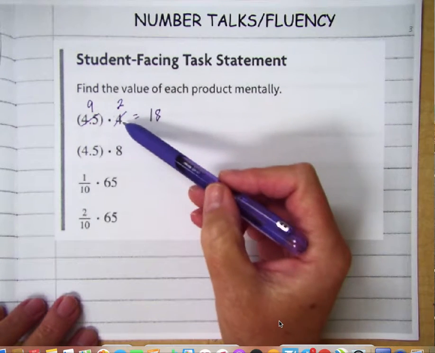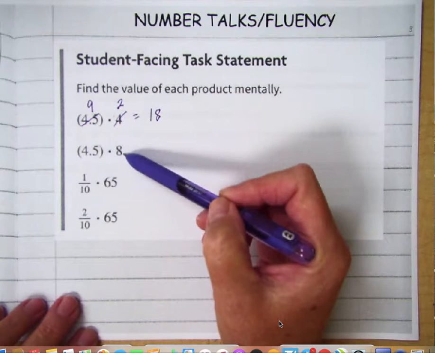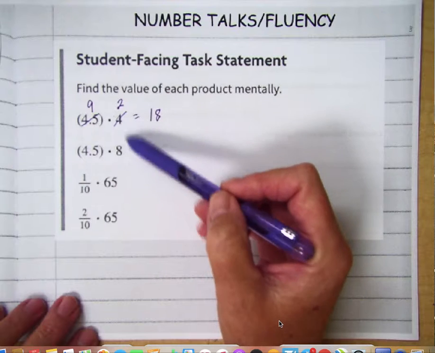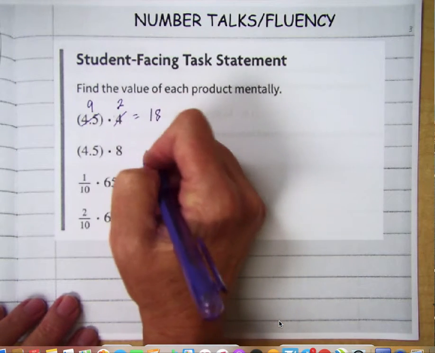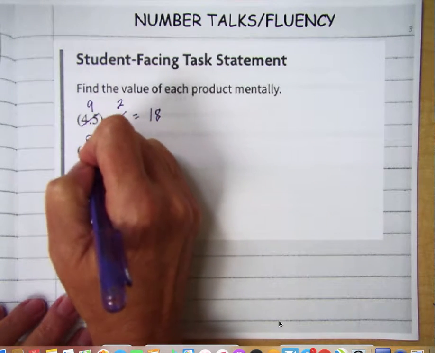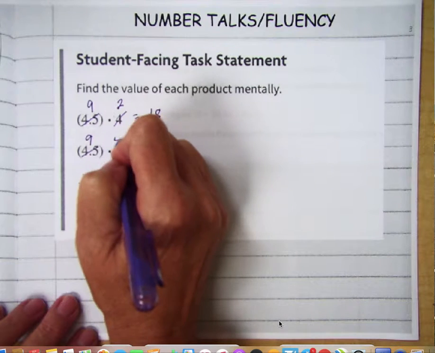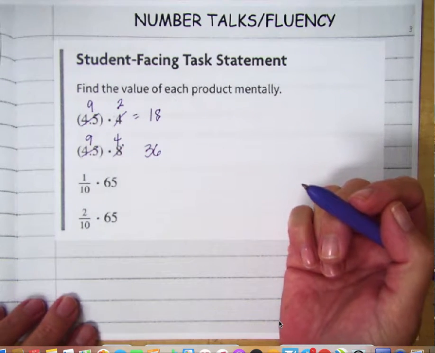Okay, now the next thing I notice about this problem, 8 is 2 times 4, or 8 is 4 doubled. So doesn't that mean my product is going to be doubled? Absolutely. And I can do this the same way that I did the other one. Double this, make this one half. 9 times 4, 36. Okay?